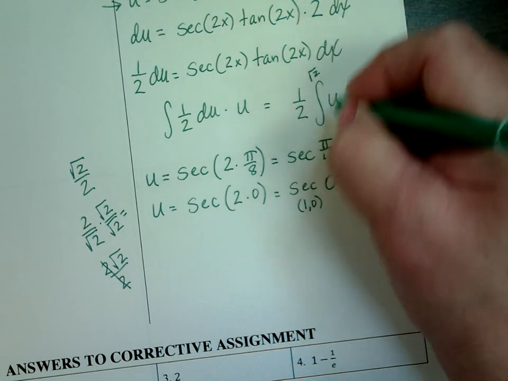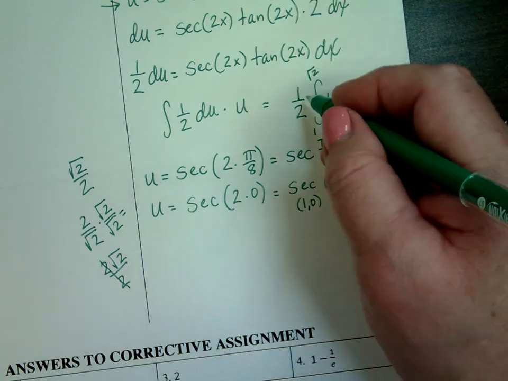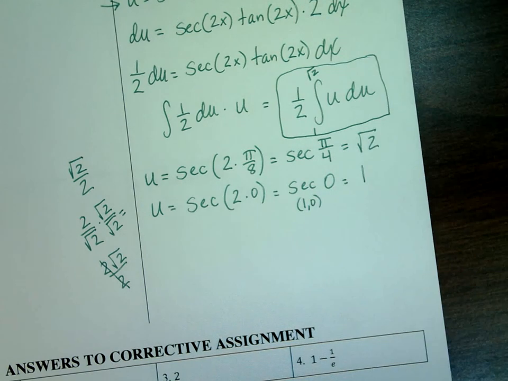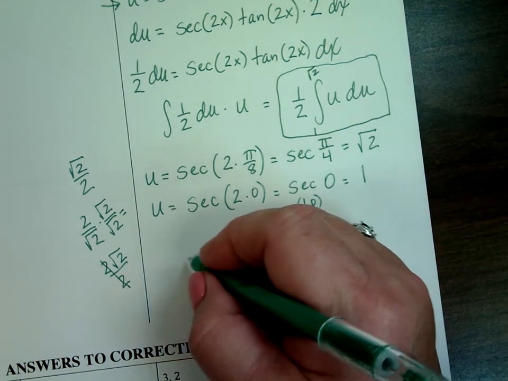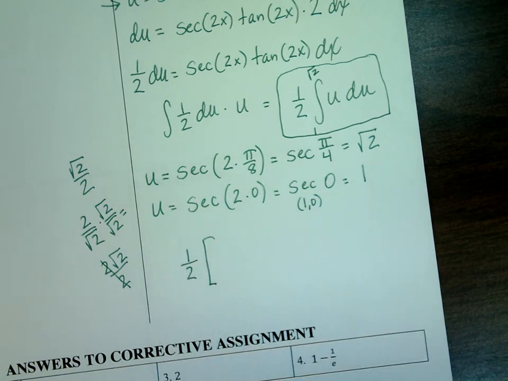All right. I'm looking at this setup, and I'm going to do f of b minus f of a when I get my integral there. So I have 1/2. What's the integral of u? U to the 1 more power, squared, divided by 2.